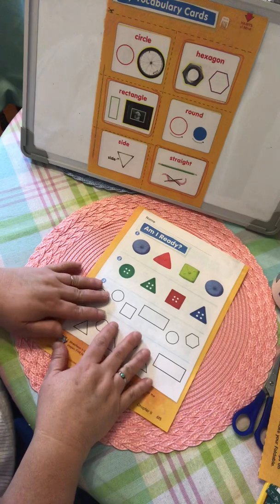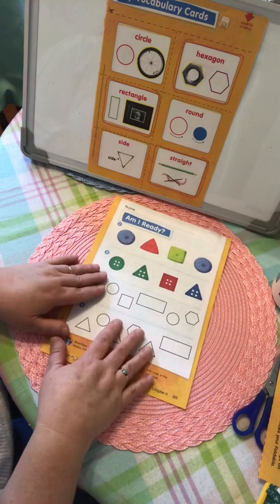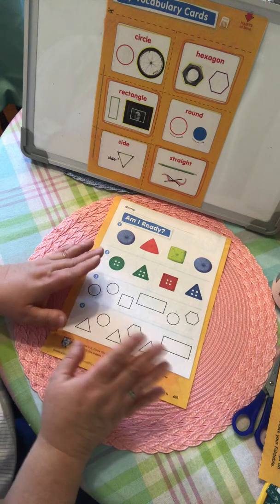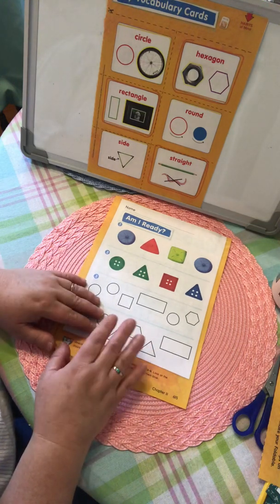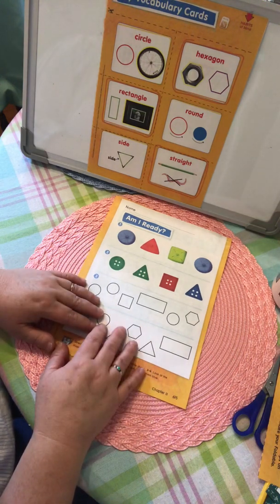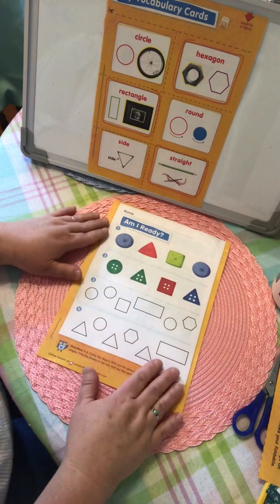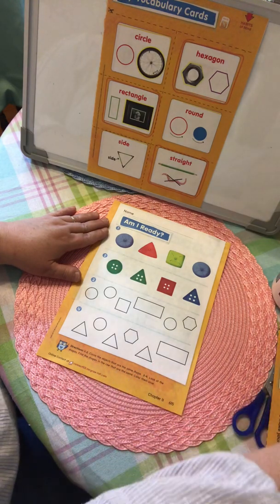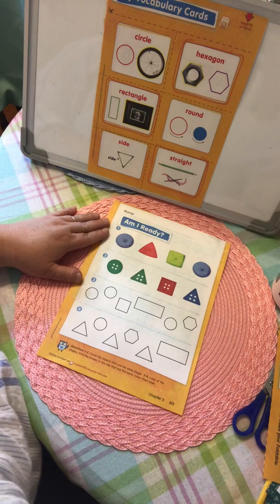So we're going to go ahead and start working on chapter 11, which is 2D shapes, which you've done a lot with, but we're going to work on it a little bit more. We're going to talk a little bit more about different types of vocabulary that go along with those shapes that you're already familiar with, okay? So the first thing we're going to do is the Am I Ready? If you take a look at your Am I Ready page, that is page 615.